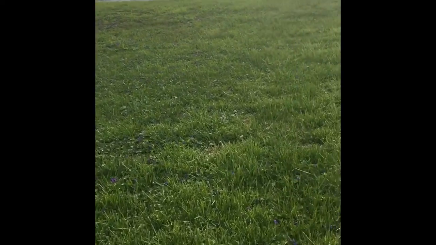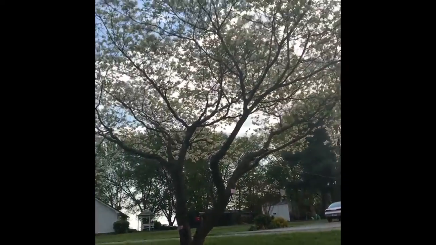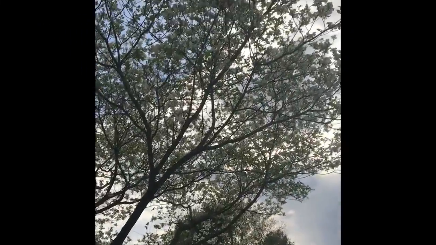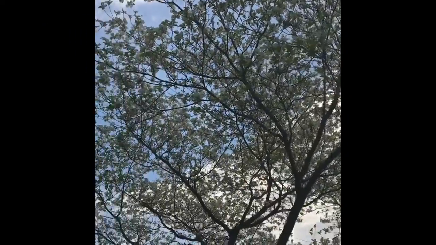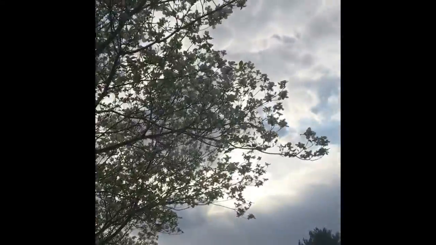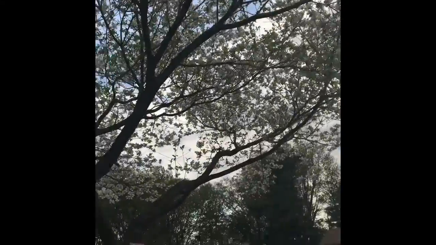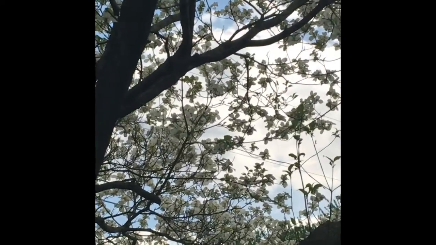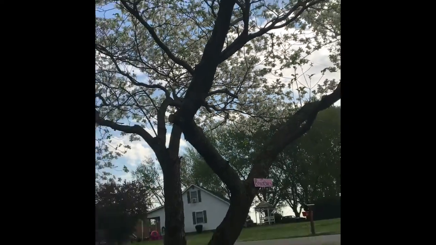So our first stop, we're going to stop over here by this tree. This tree is a dogwood tree, and it is one of my favorite trees that are in my yard. It's very beautiful. It has white blooms on it. And I just love this tree. See the white blooms?